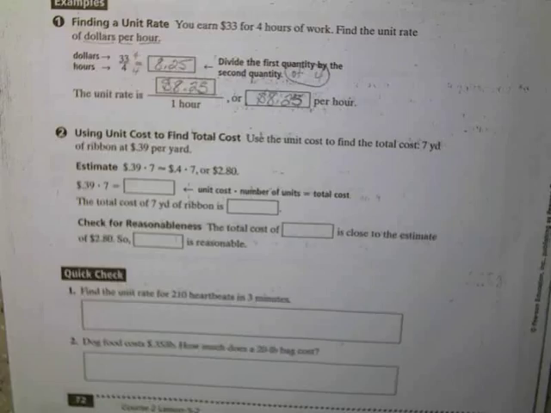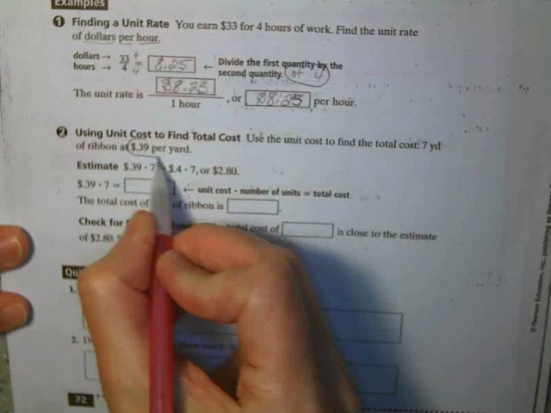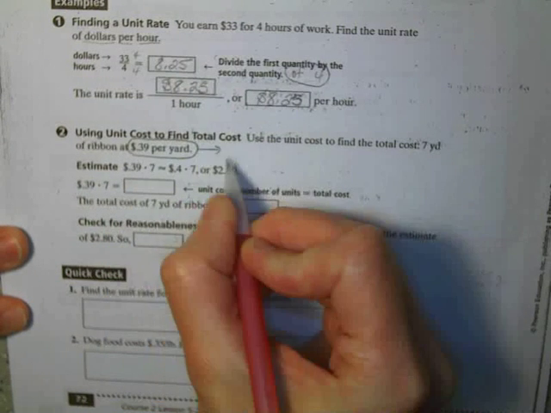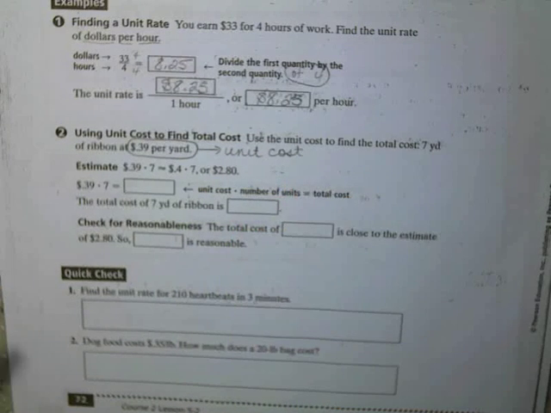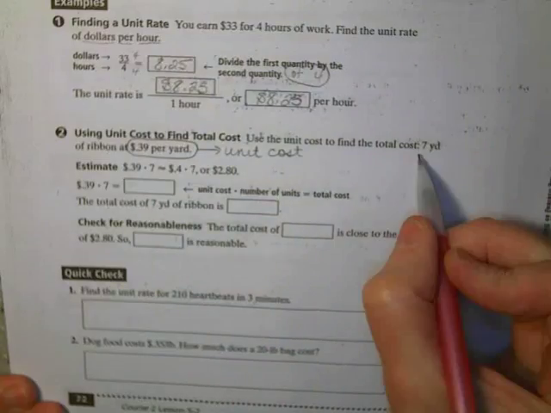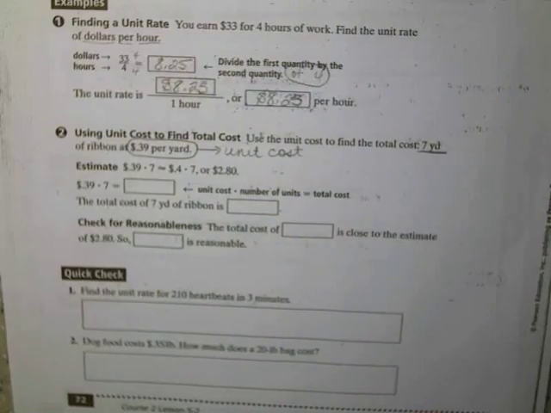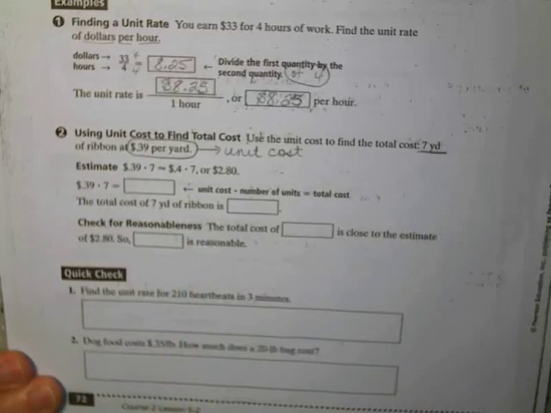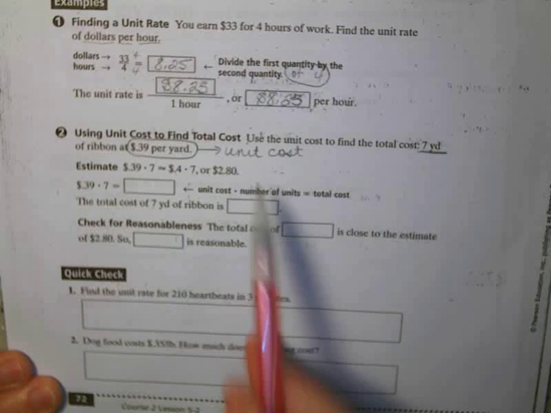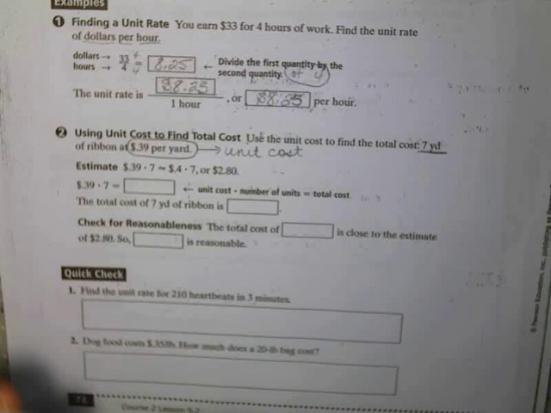Okay, using unit cost to find total cost. Use the unit cost to find the total cost. 7 yards of ribbon at 39 cents per yard. Here is my unit cost. So this is telling me how much 1 yard is going to cost. If I know how much 1 yard is going to cost, I need to find out how much 7 yards is going to cost. Okay, so we've done an estimate here. 39 cents rounds to 40 cents. 40 times 7 is about $2.80.